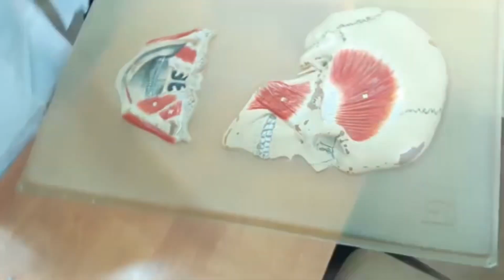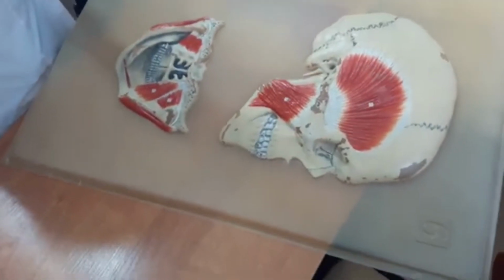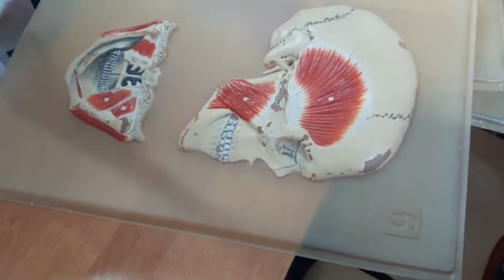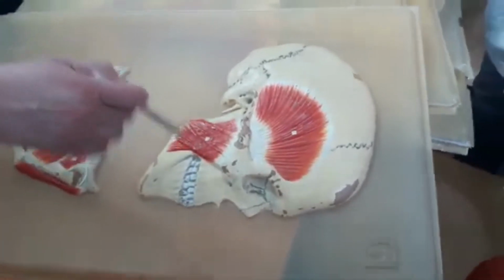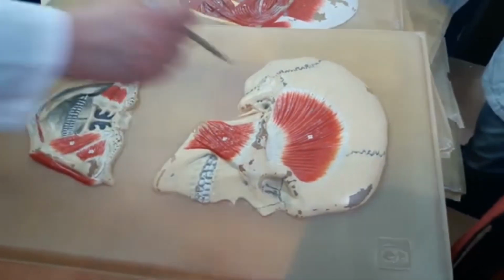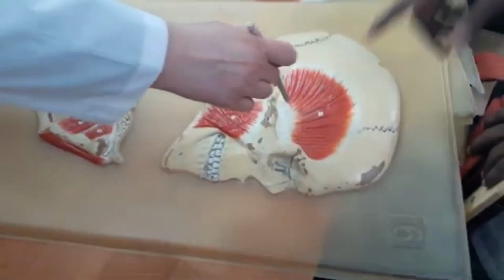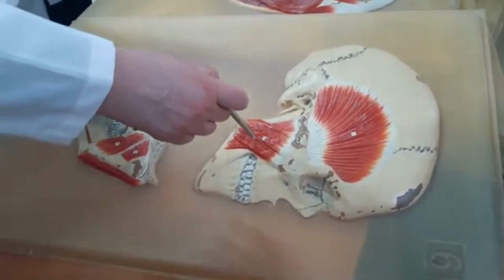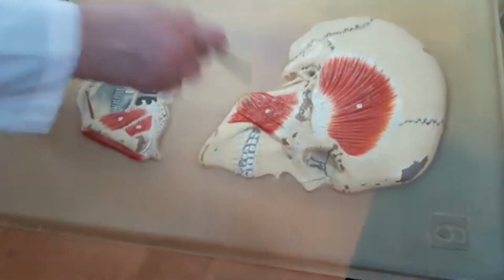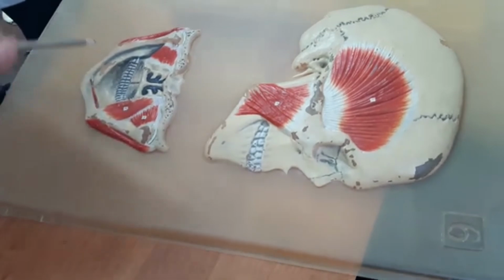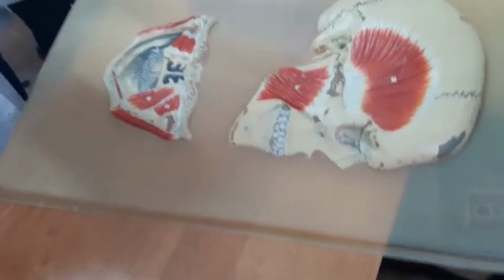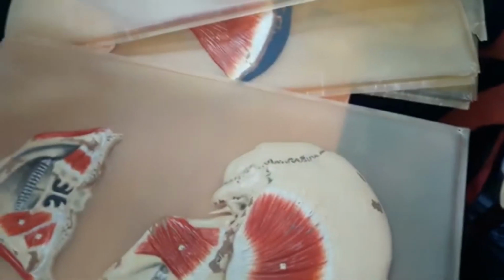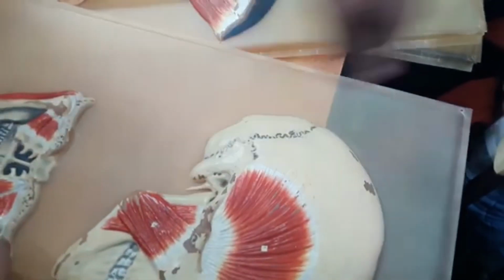Now the muscles of mastication. There are four muscles. Masseter muscle. This is musculus temporalis. Lies in the temporal fossa of the cranium. This is musculus masseter. And number 3, number 4, musculus medial and lateral pterygoid. These are four masticatory muscles. Okay? Medial, lateral.